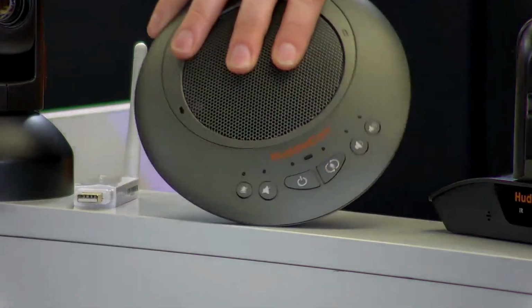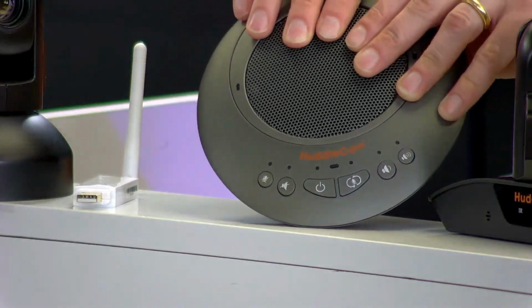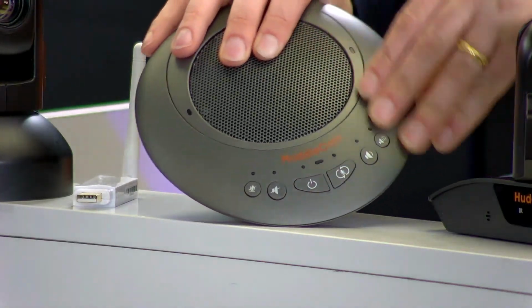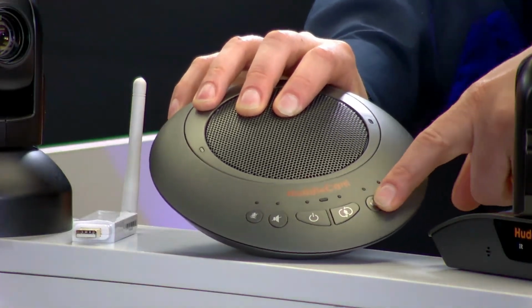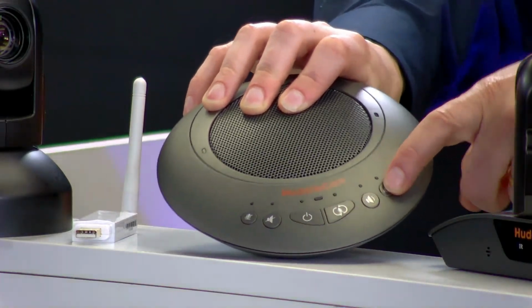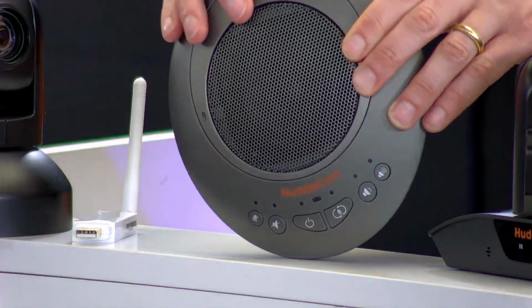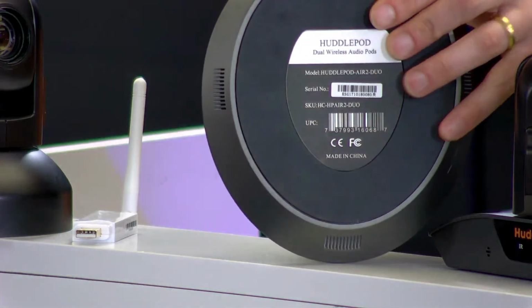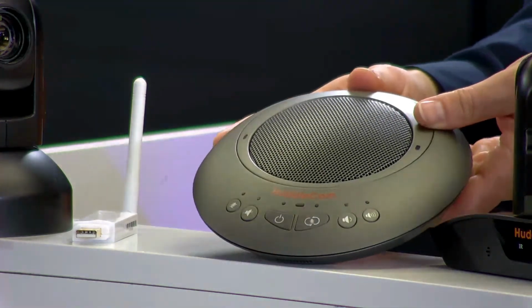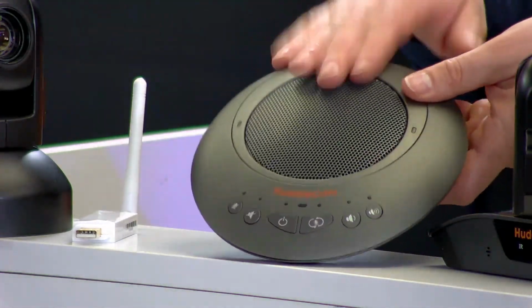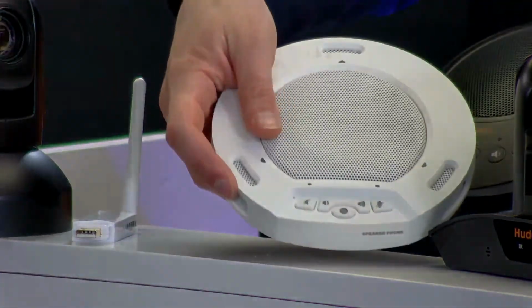You plug it in, and the pod we tried to make really simple and easy to use. Mute, turn the speaker off, turn the volume up and down, and that's really all it does. It does have a wireless battery, so you can have up to 8 hours of battery life. And this is a dual pod, and then we have a single pod.